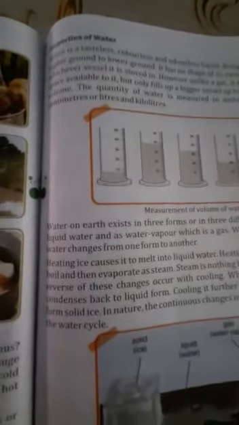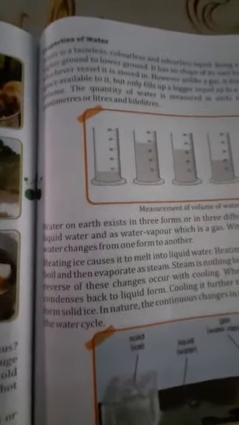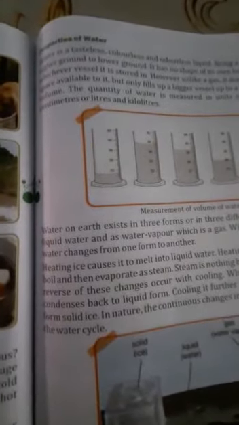Good morning, children. In the previous video, we discussed that all plants and animals need water. Plants need water to make their own food, whereas animals need water to drink and cool off.